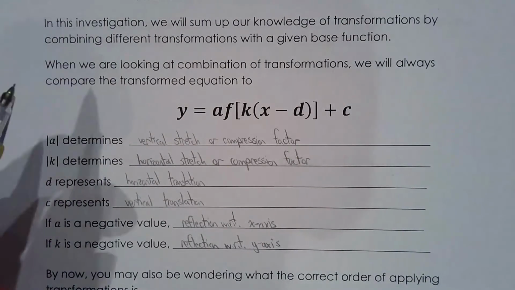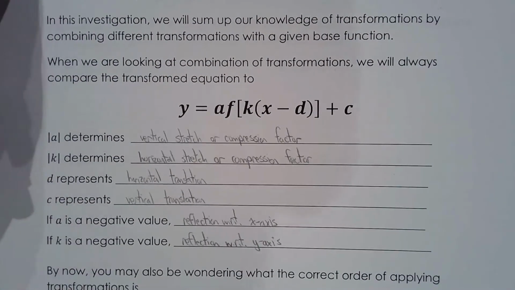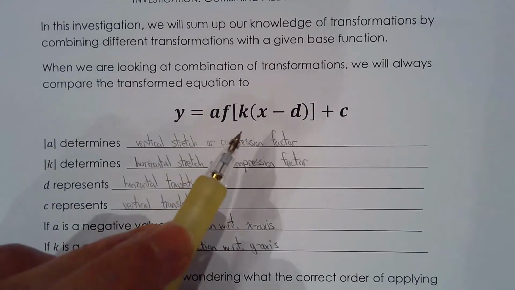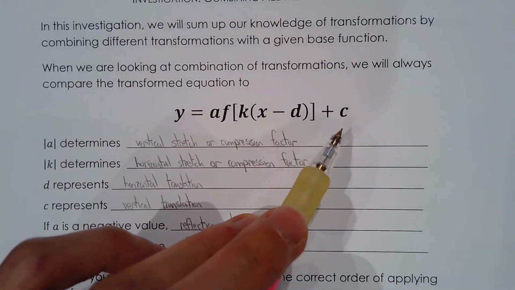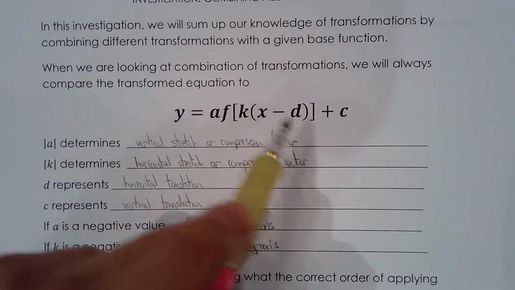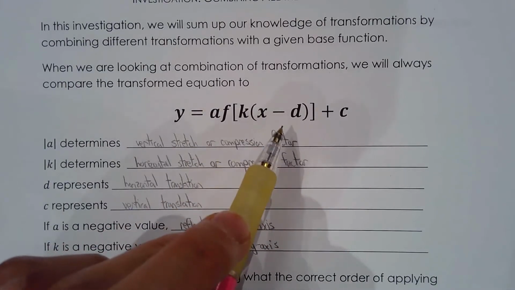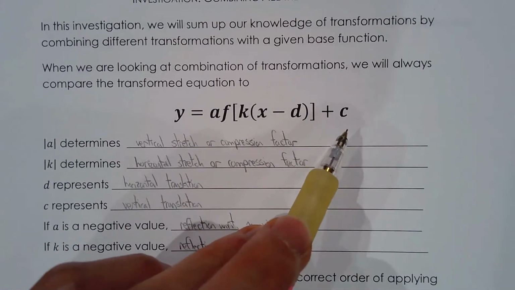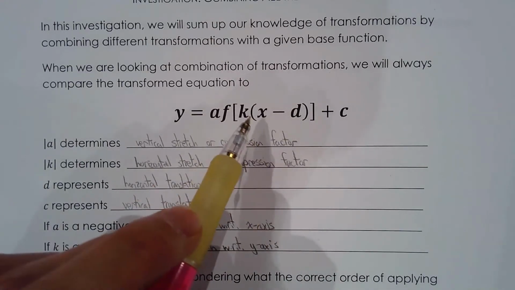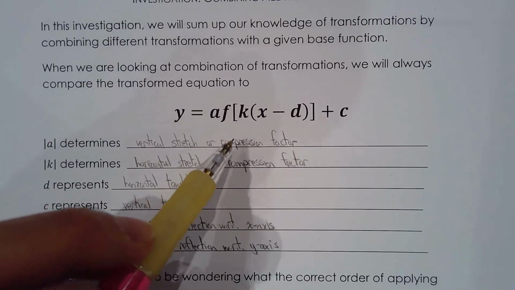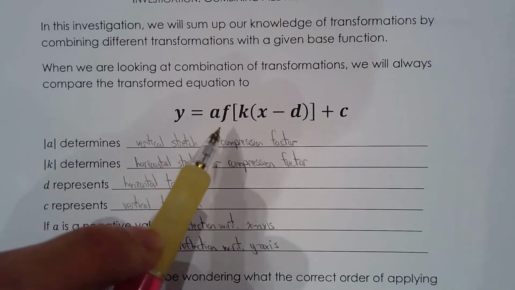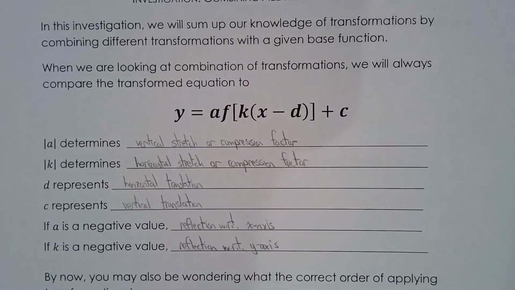Let's look at the vertical stretch and vertical translation. So it makes sense to apply the vertical stretch first and then the vertical translation, because we're following BEDMAS, right? It's A times f of K times (x minus D), and then we add C. So it makes sense that we're applying the vertical stretch, and if there is a reflection with respect to the x-axis, you apply those transformations first, and then you apply the vertical translation.